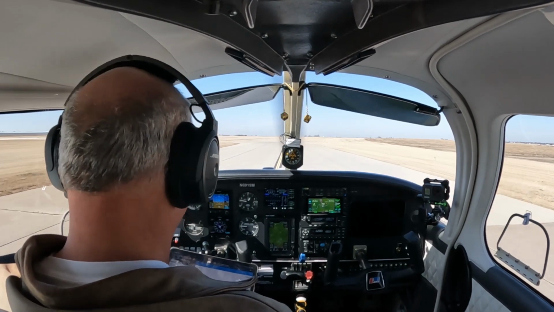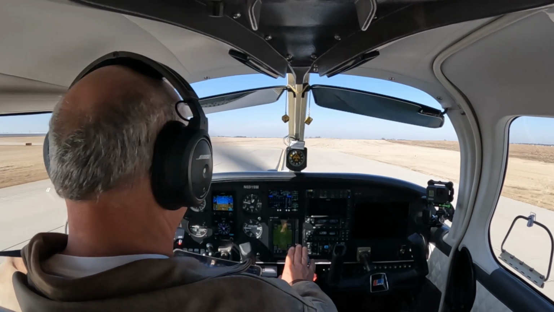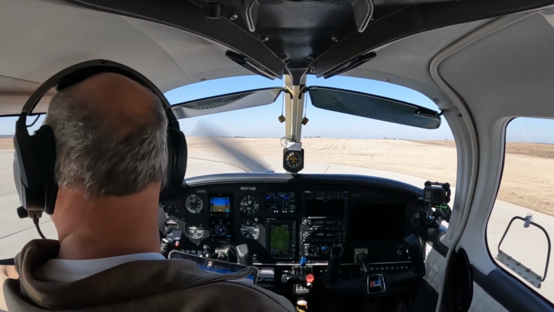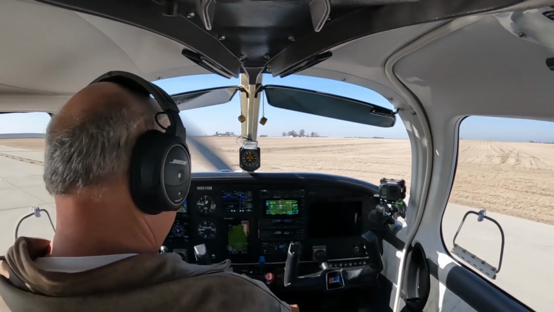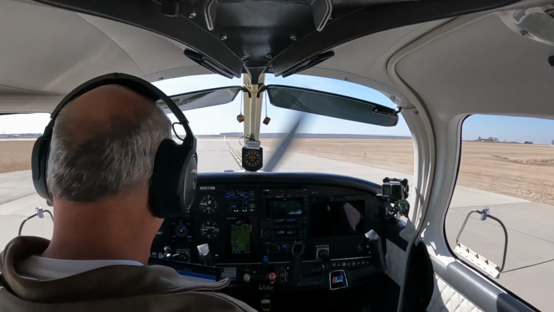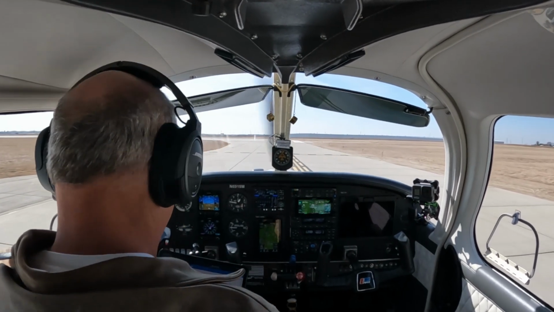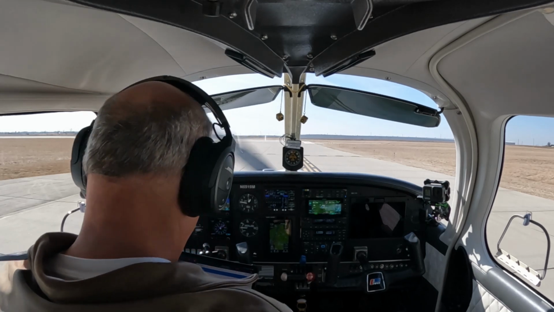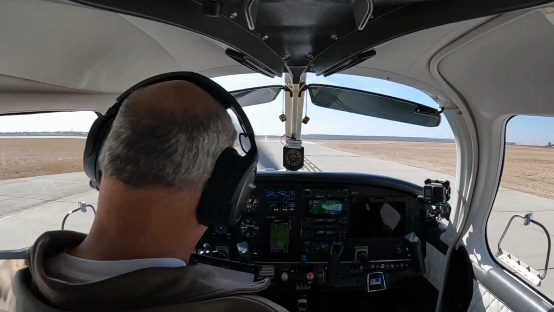Instruments, green. Autopilot, configured. Fuel selector, fullest tank. Fuel pump, on. Carburetor heat, cold. Primer, locked. Mixture, set. Propeller, full forward. Seat belts, fastened. Flaps 2, set. Trim tabs, set neutral.